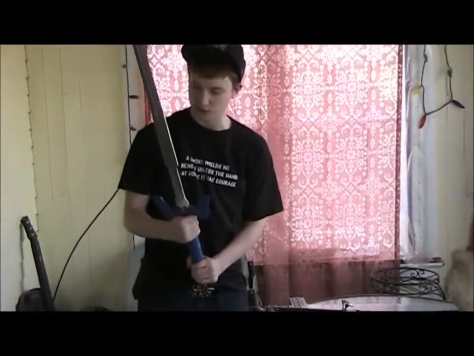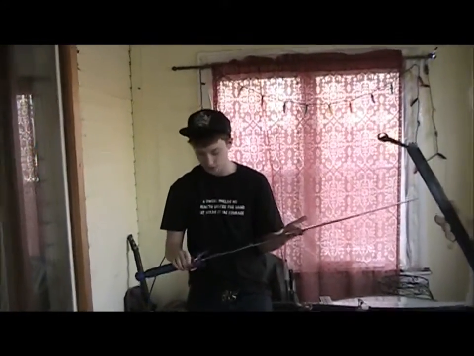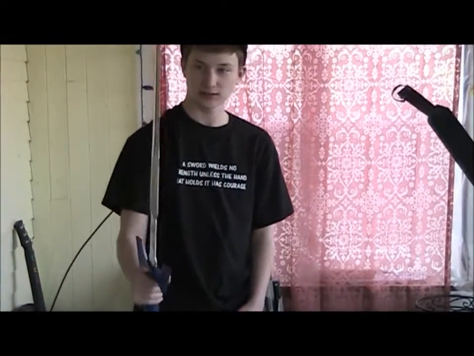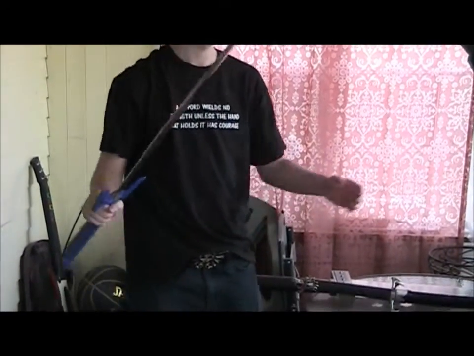There are different swords. Specifically this kind of sword, which is a sword based off a video game called The Legend of Zelda. It's a sword called the Master Sword. It's a sword that Link has to obtain in order to defeat Ganon in practically every single Legend of Zelda game.